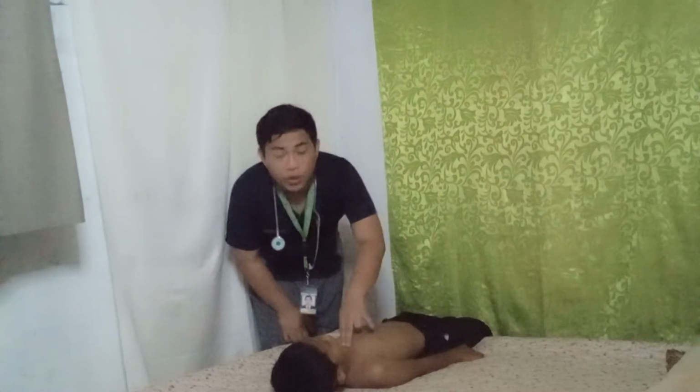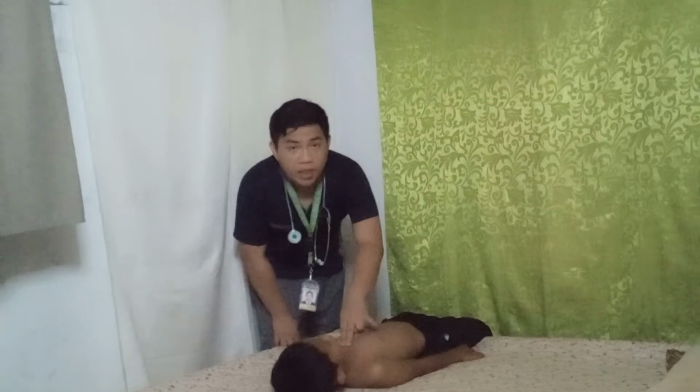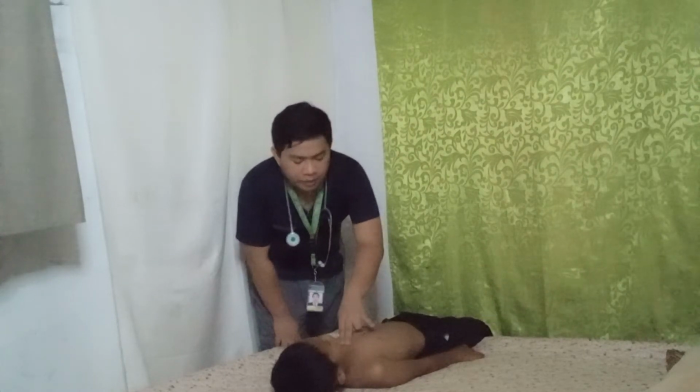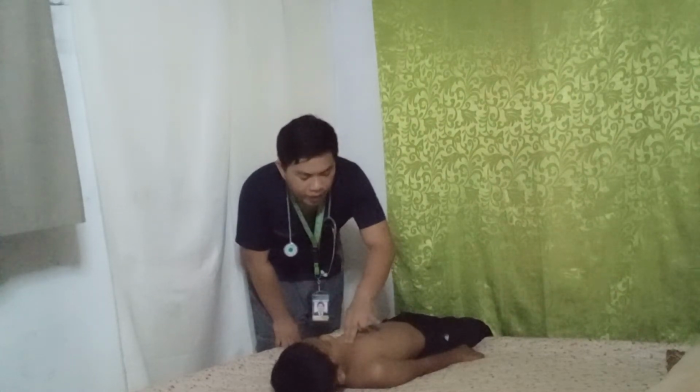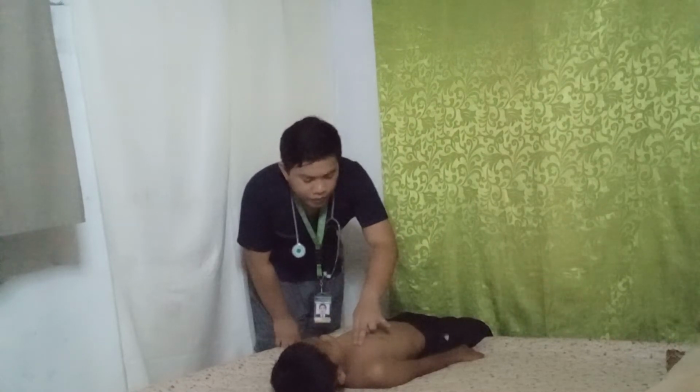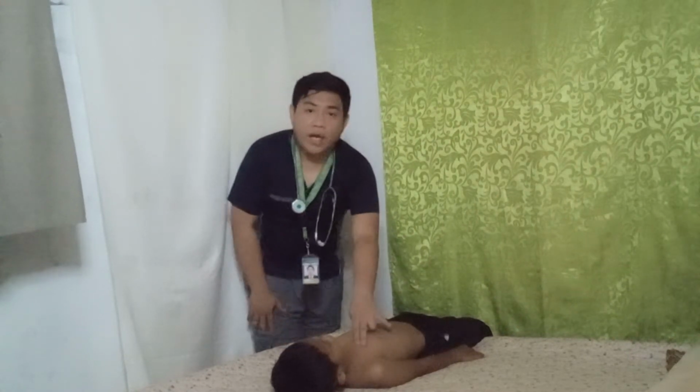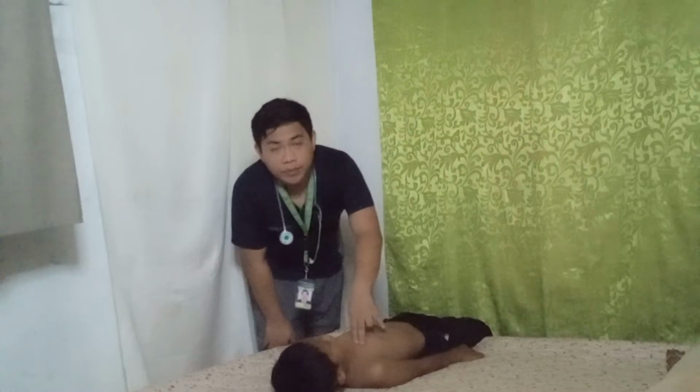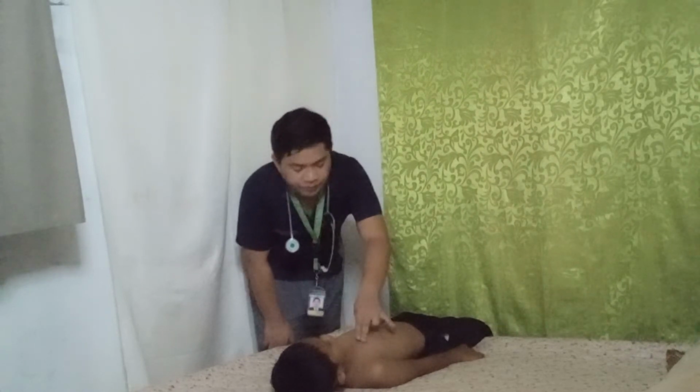Okay? Balik naman tayo doon sa sternum ng pasyente. Going to the right, dito naman yung pulmonic valve. Pulmonic valve, okay, 1, 2. Ganun pa rin, palpate tayo. Kung may mafe-feel kayo na malalakas na pitik, that's abnormal.